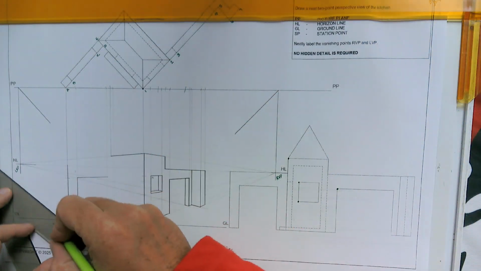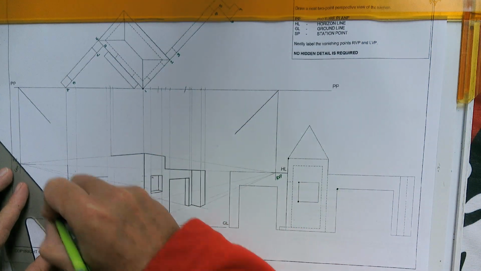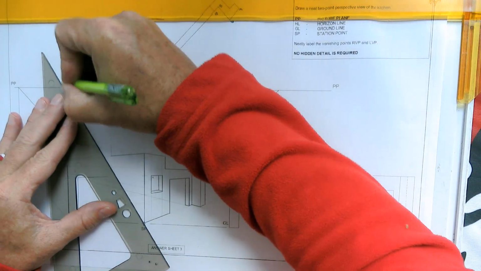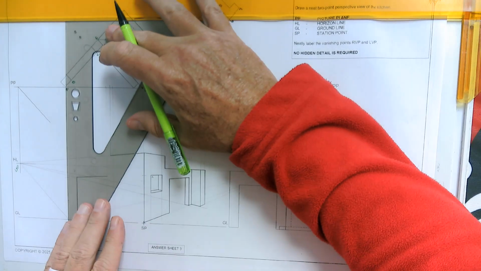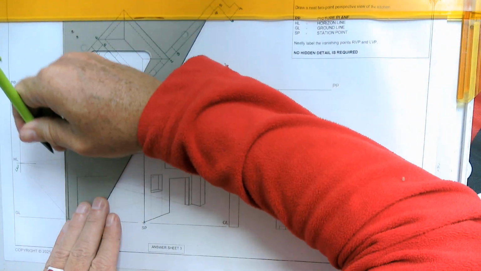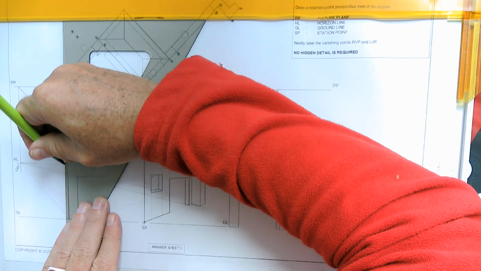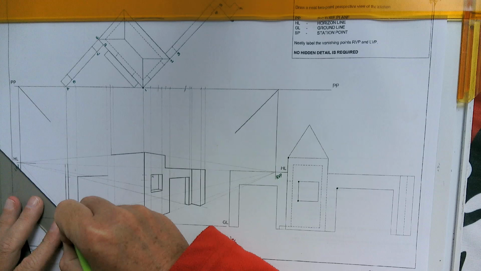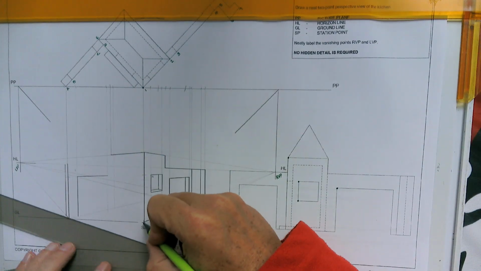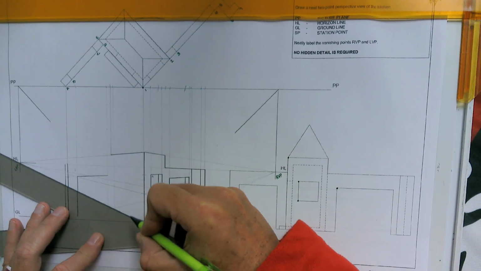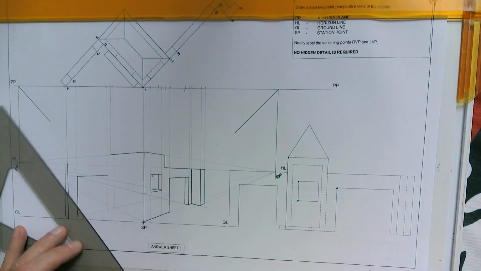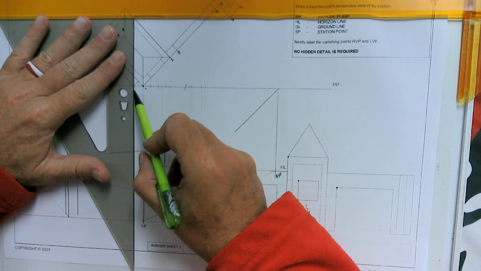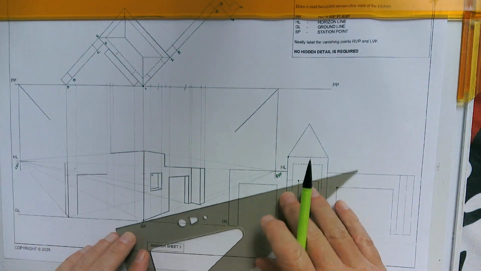I'm going to darken. This point here, I'm going to take to my left. And I'm going to bring the back end of it, line it up with my SP, touch my picture plane. And that, again, is 90 degrees down. Okay. From here, line it up with my left vanishing point. Here's my step. I'm going to bring my step down to my ground line, take that.